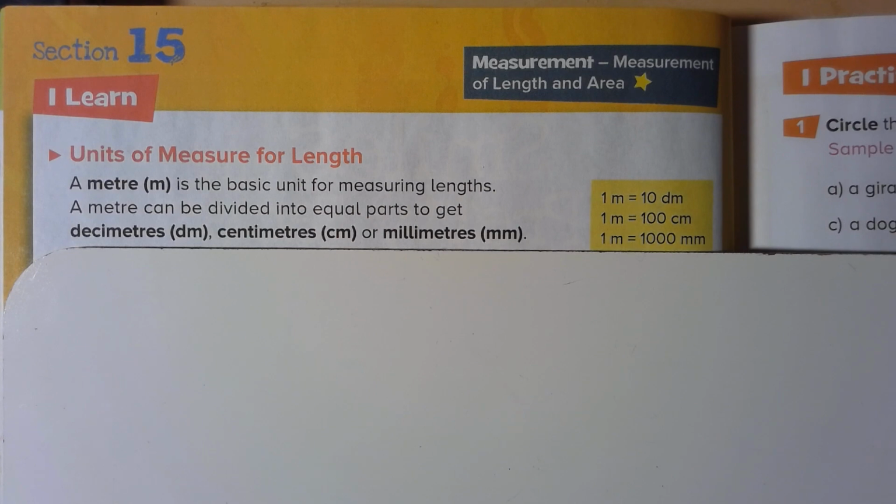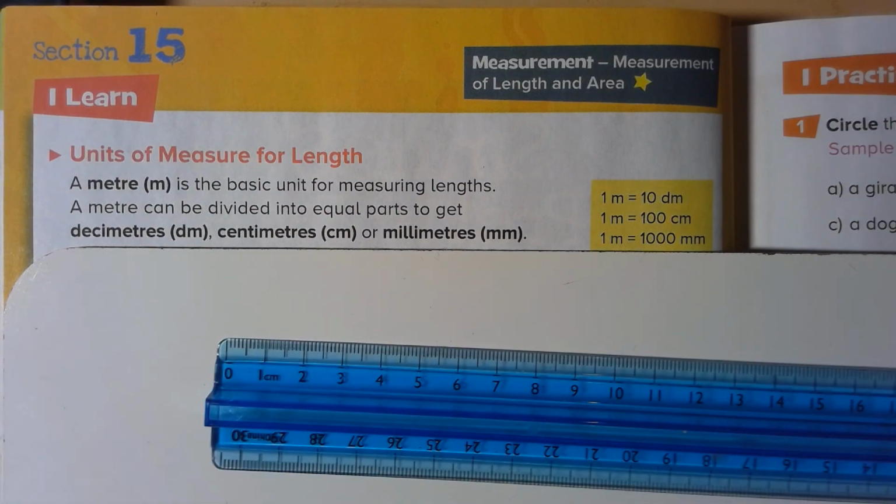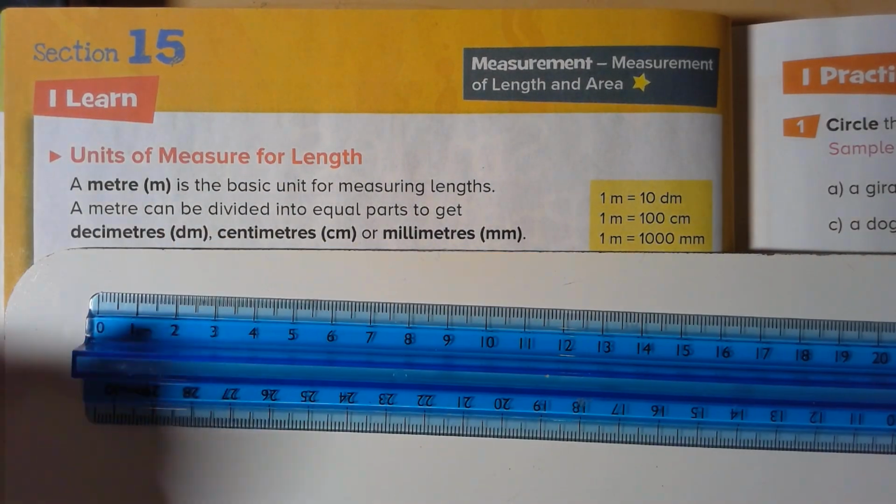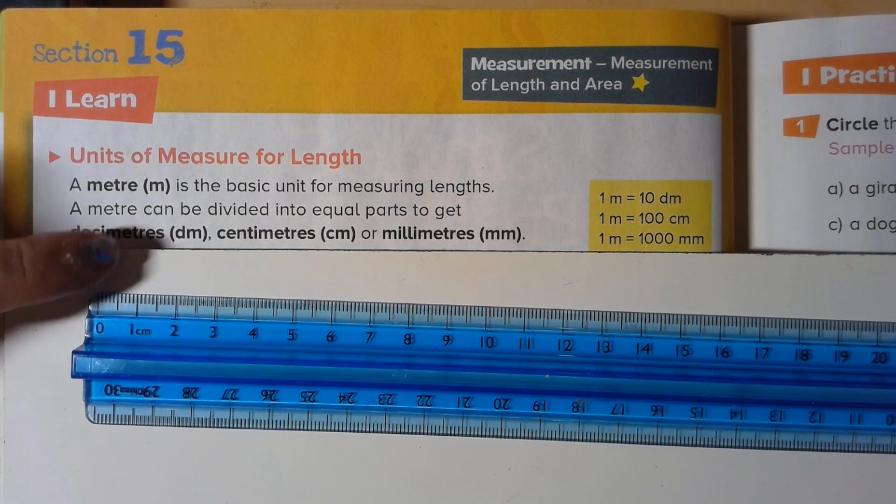So what do you think we use to measure length? What would be a tool or an instrument? Something you probably have in your desk right now. I think I heard ruler. Yes, rulers can be used to measure length. So here is a ruler, and you notice it has a cm.